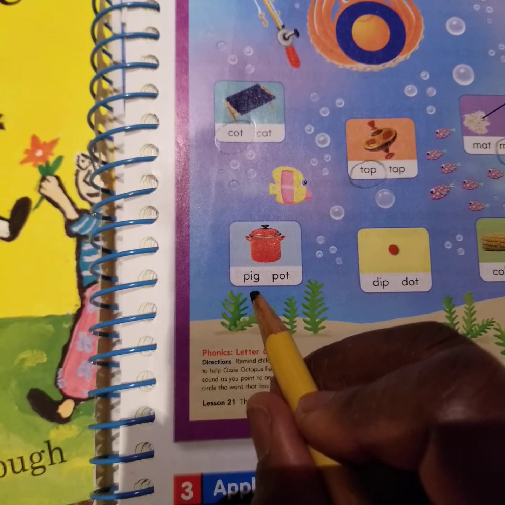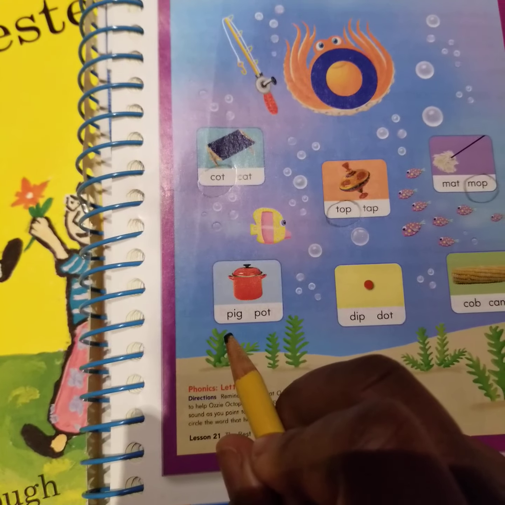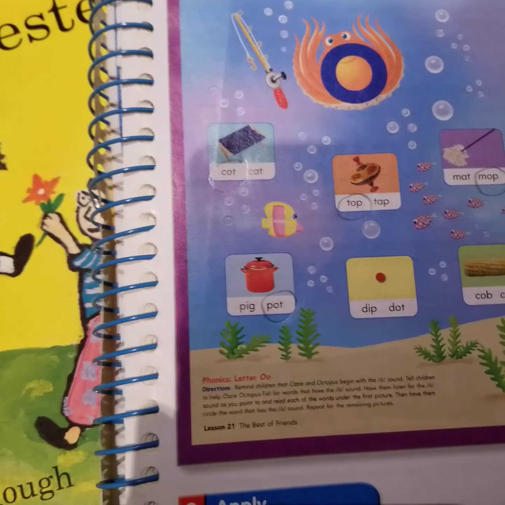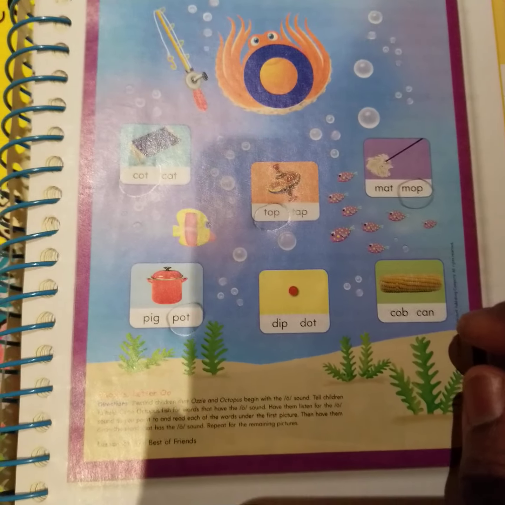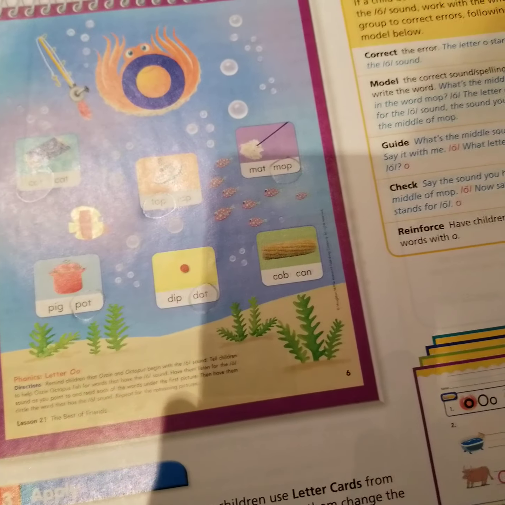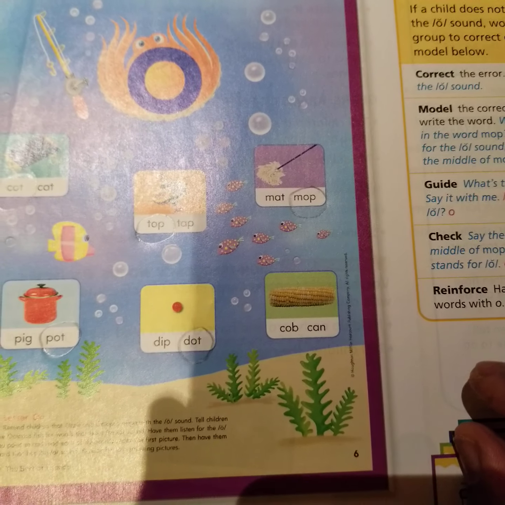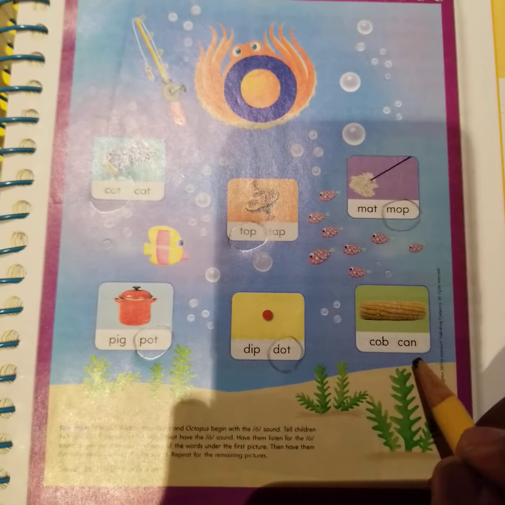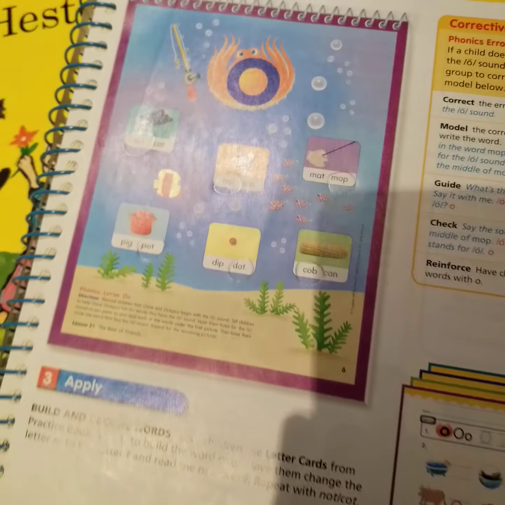All right, let's continue. We have pig and pot. Pot, of course, has the O sound in the middle. Dip and dot. And we already know that dot has the O sound. Last but not least, we have cob, like we're on a cob, and can. Of course, cob is the one that has the O in the middle.